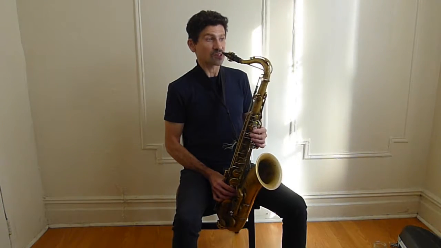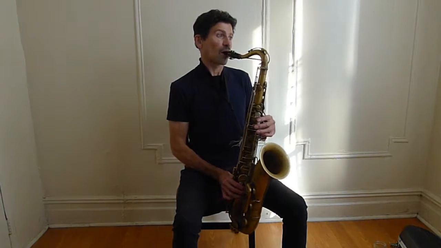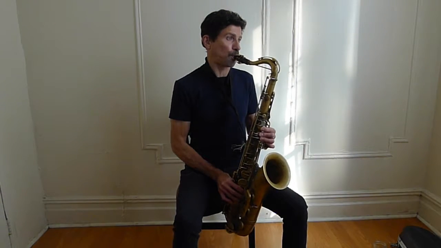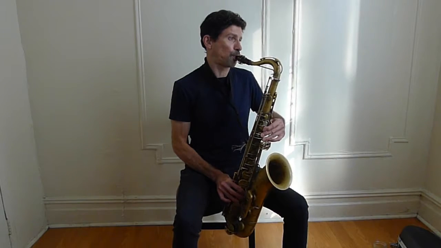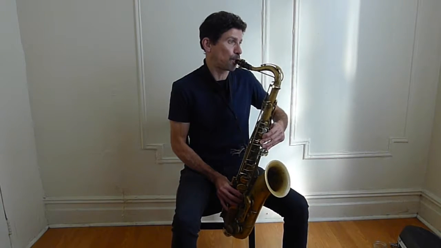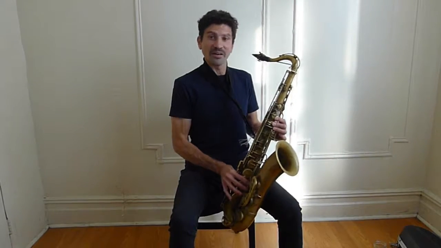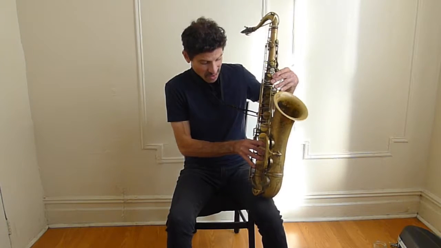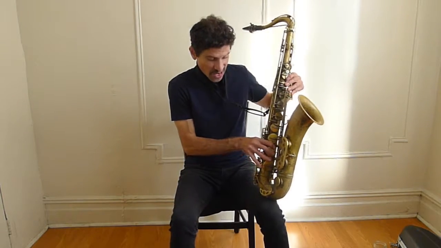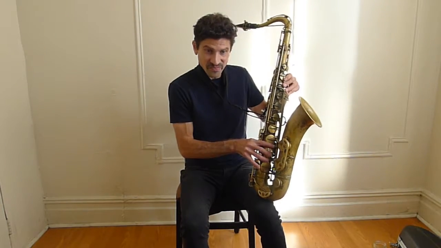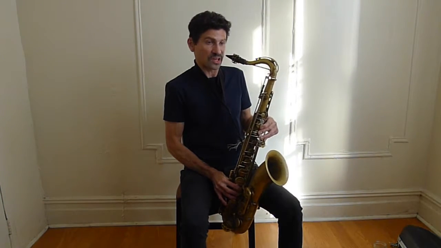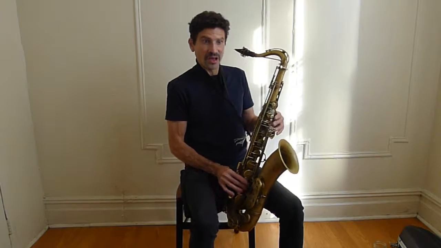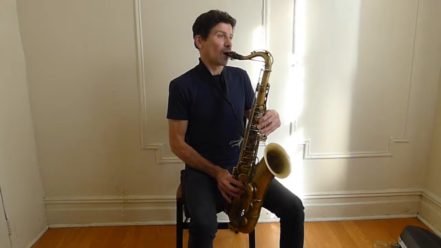From the 5th measure again, it's 1, 2, 3, 4. Resolve. I have the C sharp down, so I'm playing D flat. That's on the E flat minor 7 chord. I go G flat to D flat.